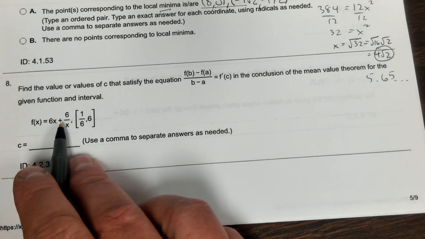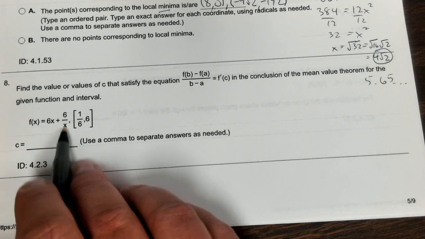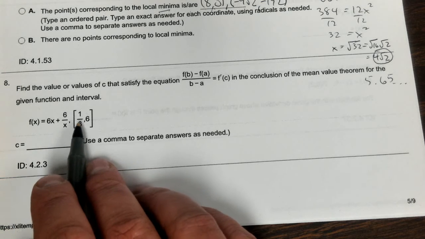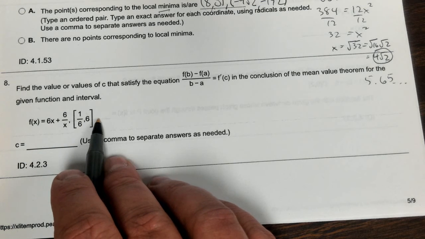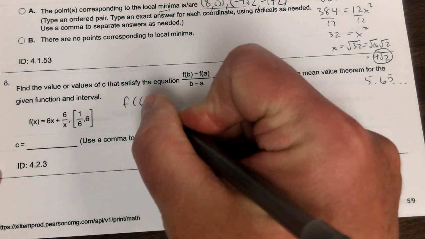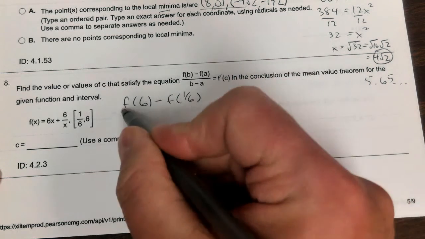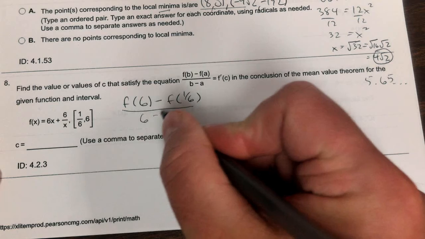and on this one we have 6x plus 6 over x, and our interval is from 1/6 to 6. So we're going to want f of 6 minus f of 1/6 over 6 minus 1/6.